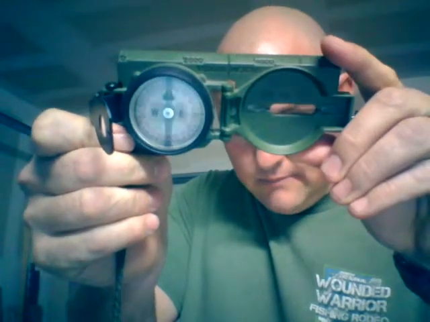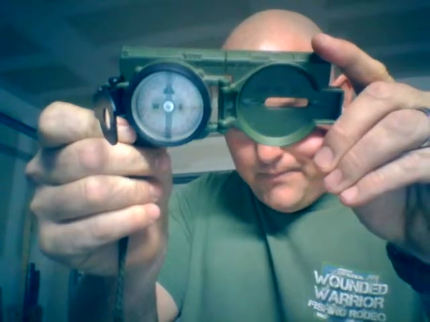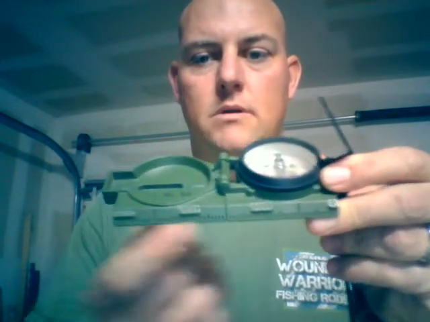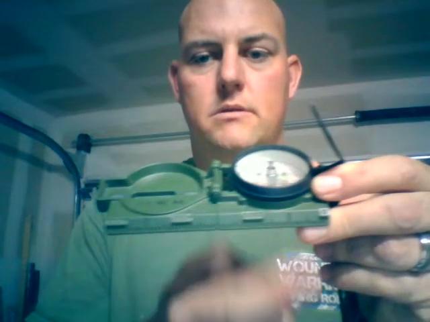Too much glare. There we go. And right here on the side, you have a scale that you can use to plot straight line destinations if you're traveling on foot.